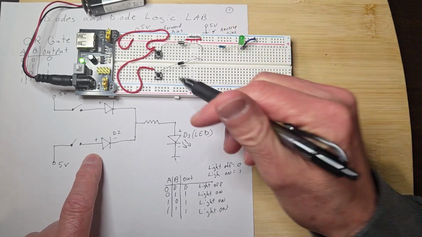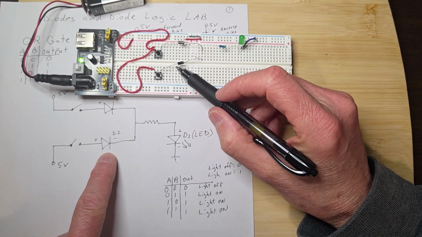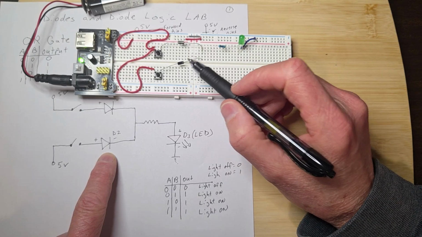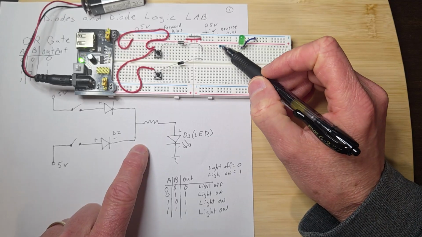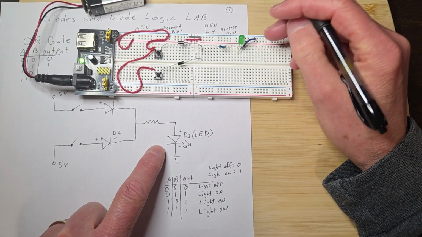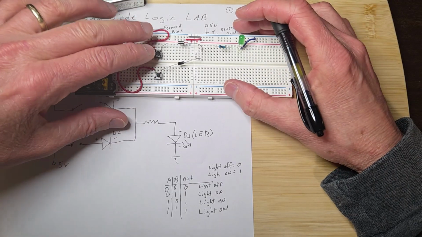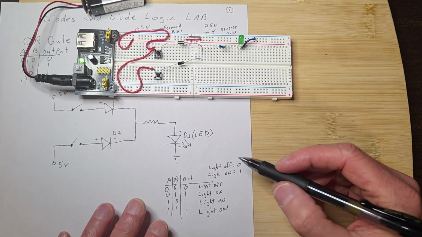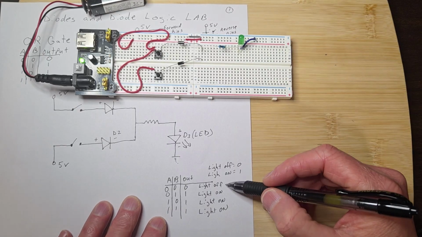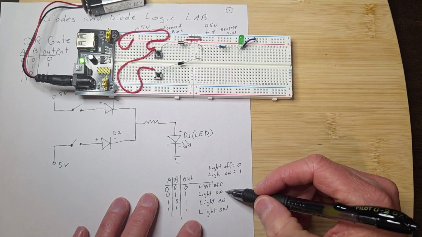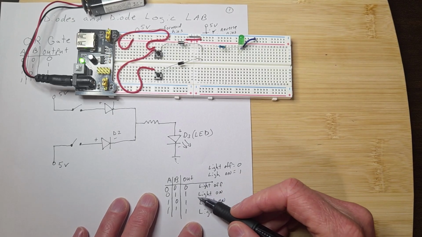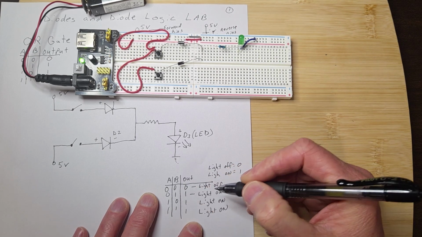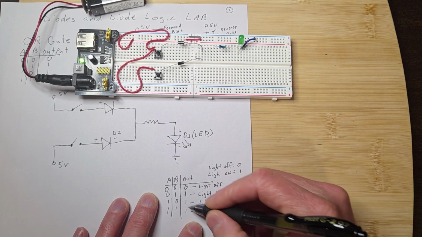So here's the switch, and then here's D2, here's the anode, and then the cathode. You can see the little band there, and then it goes to the resistor, and then to D3, and then to ground. So these are inputs A and B, and then here's the output. And here's the truth table. If the light is off, we have a 0, and if the light is on, we have a 1. This is lining up with the truth table to let you know 0 is off, 1 is on.